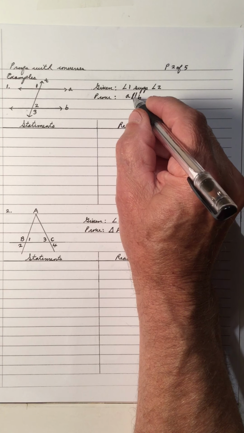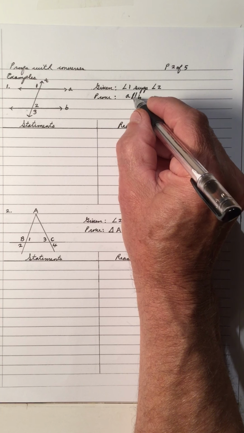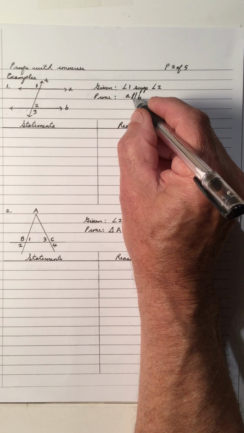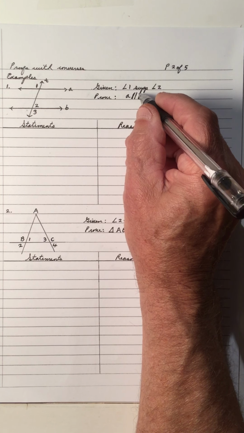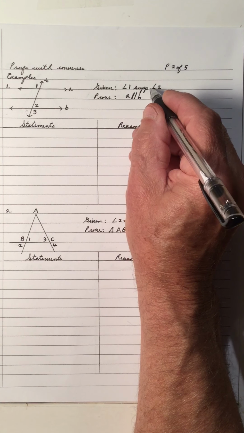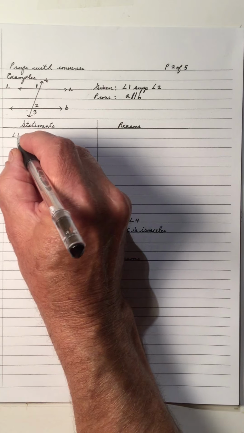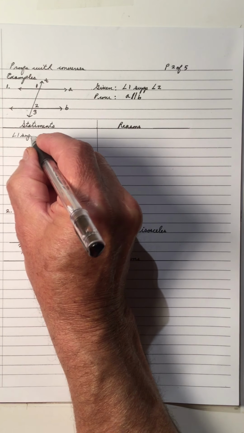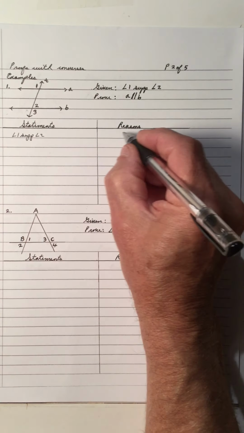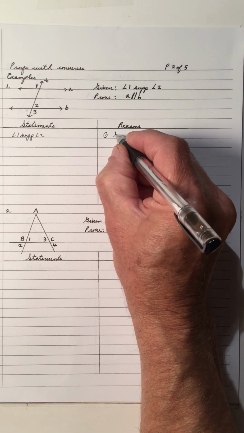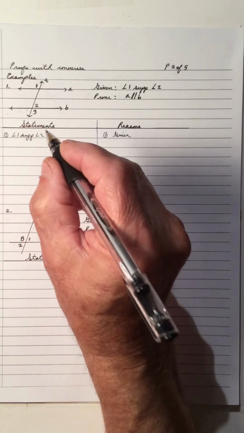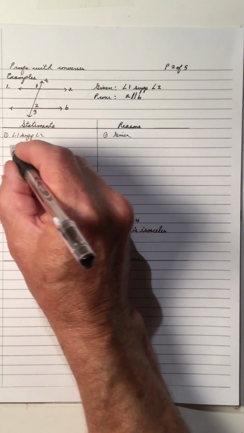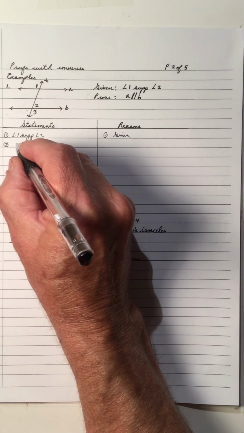So to prove parallel lines, we need a pair of angles equal or the same side supplementary. So we need angles equal. We have supplementary, so let's write down the given first since there's only one given. Angle 2 is supplementary to angle 1, given. And look around, and we have another pair of supplementaries.